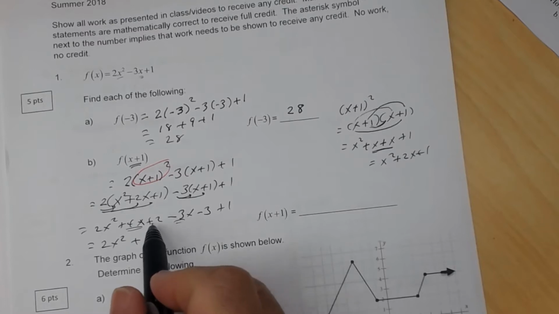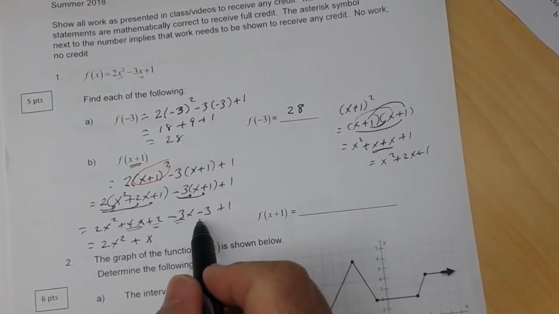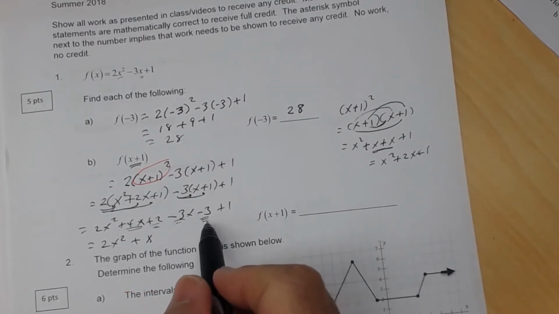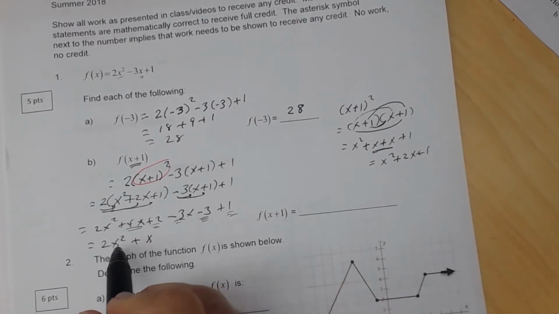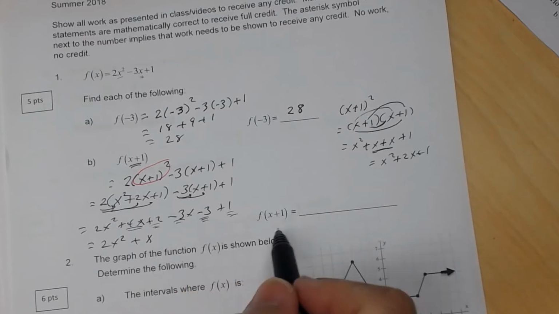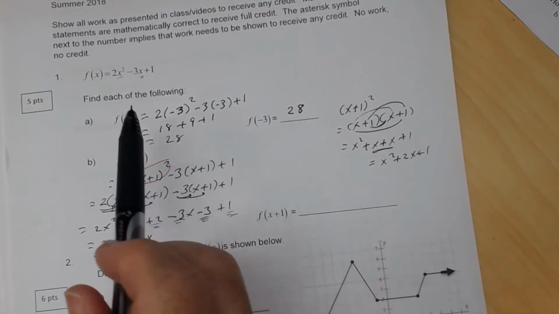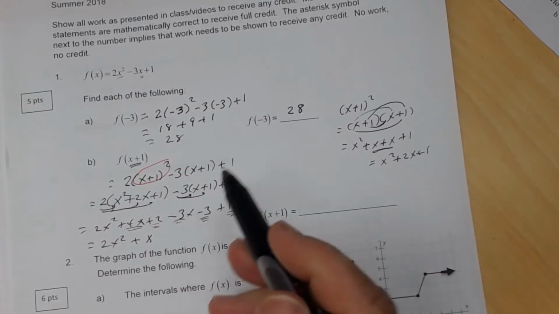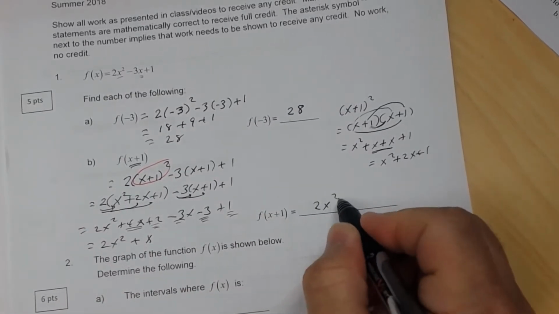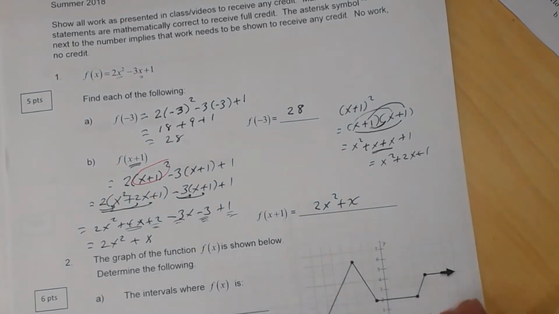And then your constants, a positive 2 and a negative 3 is a negative 1. A negative 1 and a positive 1 is 0. So all you end up with for f of x plus 1, so when I substitute the expression x plus 1 into the variable x in f of x, I get this binomial. So I get 2x squared plus x.